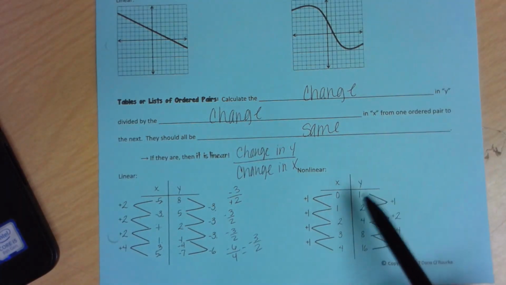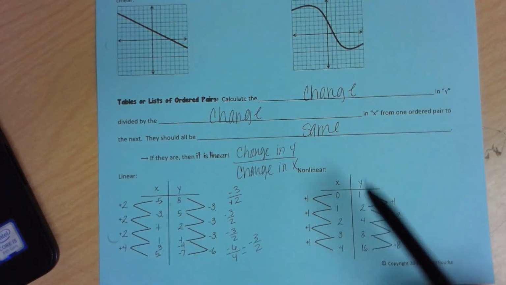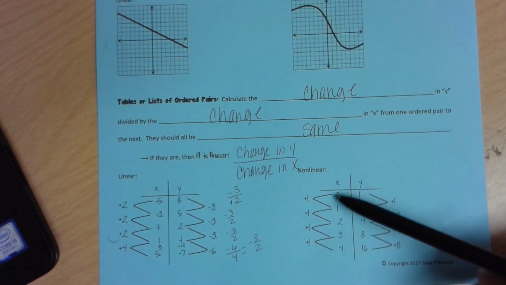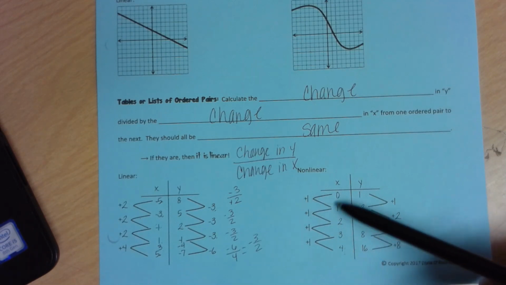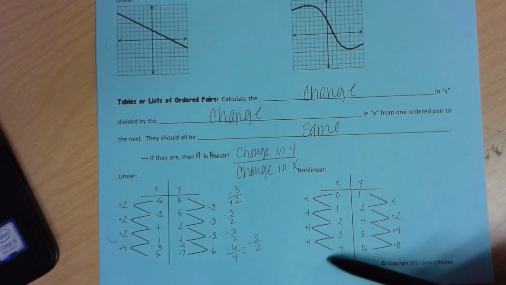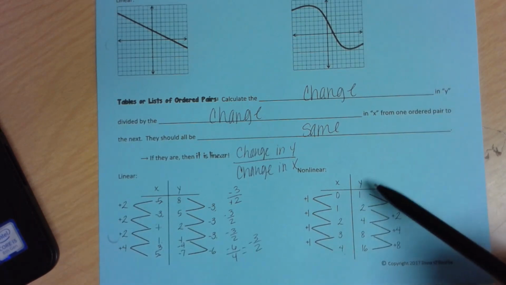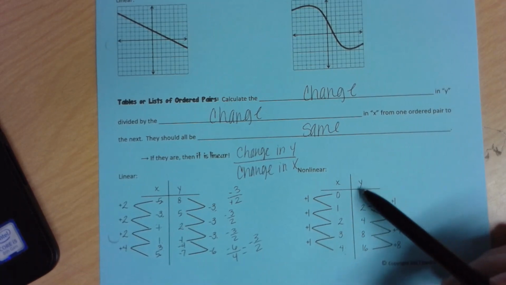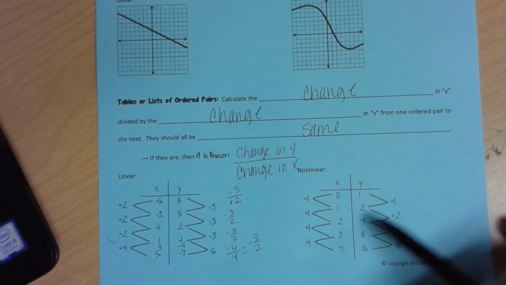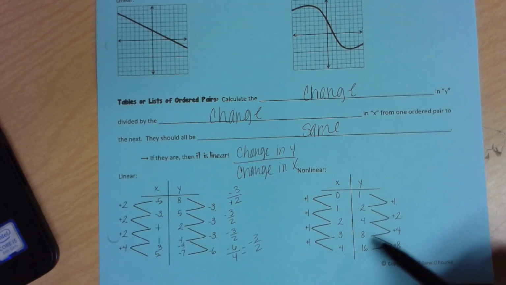Now let's see what's happening here. For this one, I've ordered the x values 0, 1, 2, 3, 4. Let's see what's happening. 0 to 1 is +1. 1 to 2 is +1. 2 to 3 is +1. 3 to 4 is +1. That's fine. Now let's see what's happening with our y values here. 1 to 2 is a +1. 2 to 4 is a +2. 4 to 8 is a +4, and 8 to 16 is a +8.